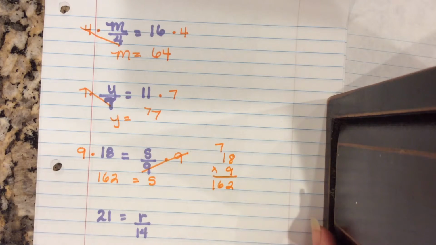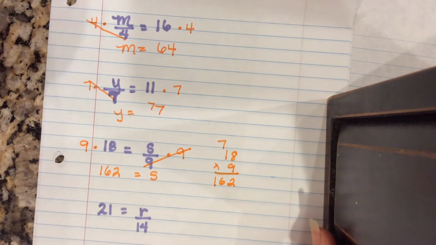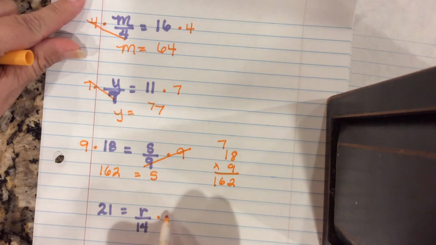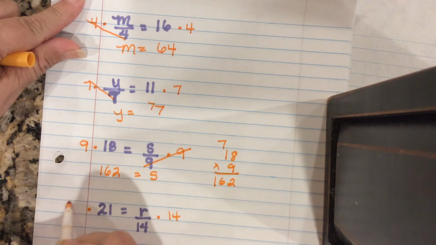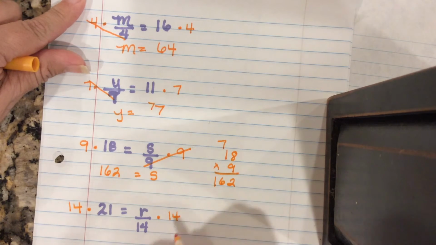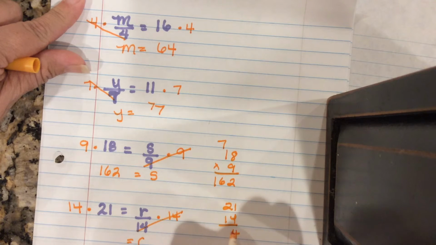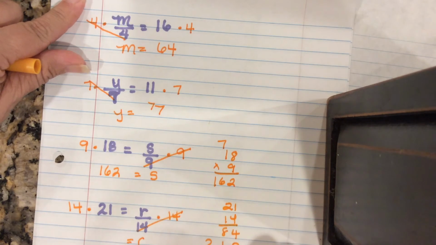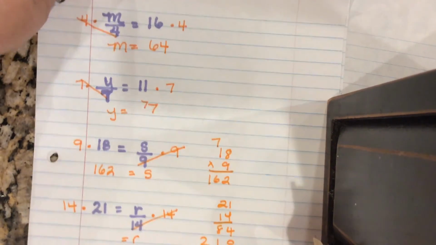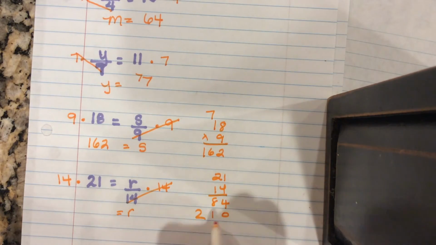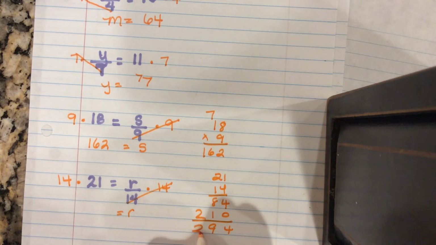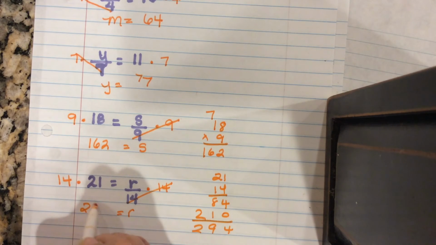Okay, the opposite of dividing by 14 is multiplying by 14. If I multiply by 14 on this side, I've got to multiply by 14 on this side. Over here, I'm left with just R. And then I may have to come to the side and see what 21 times 14 is. So R is equal to 294.